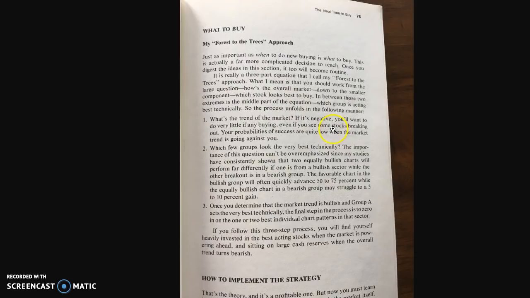So really, the idea of the approach is that first you determine what the trend is of the overall market. And Stan Weinstein says if it's negative, you want to do very little of any buying. Even if you see some stocks breaking out, your probabilities of success are quite low when the market trend is going against you. And at the bottom here, he says, if you follow this three-step process, you will find yourself heavily invested in the best acting stocks when the market is powering ahead and sitting on large cash reserves when the overall trend turns bearish.